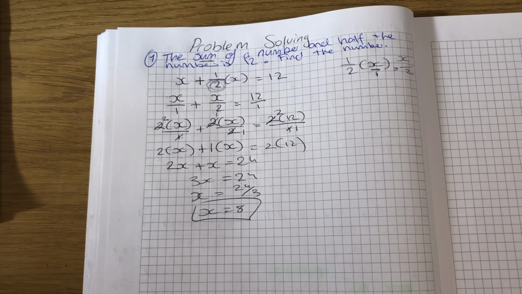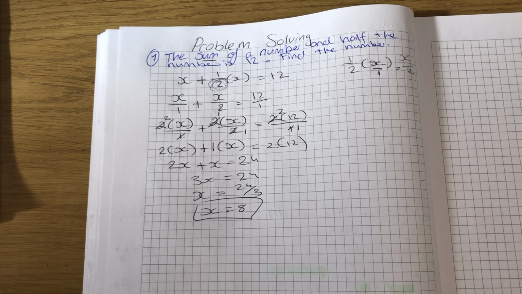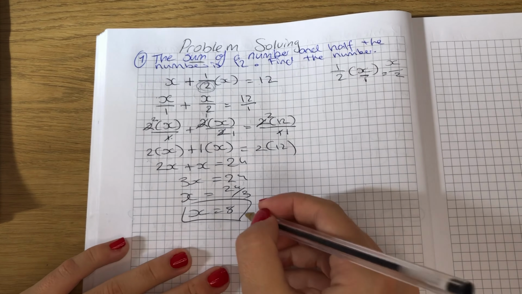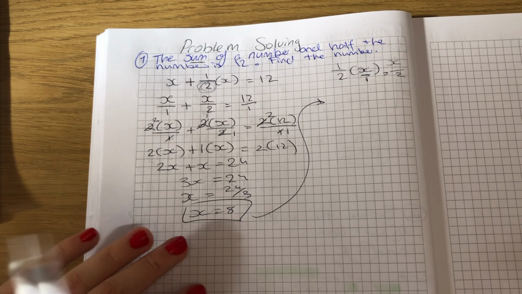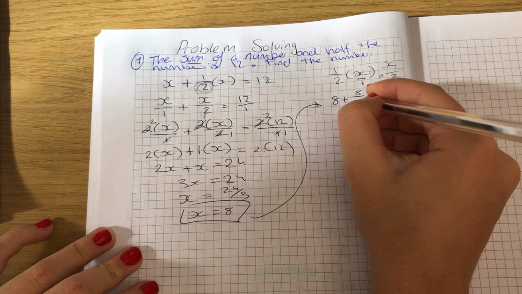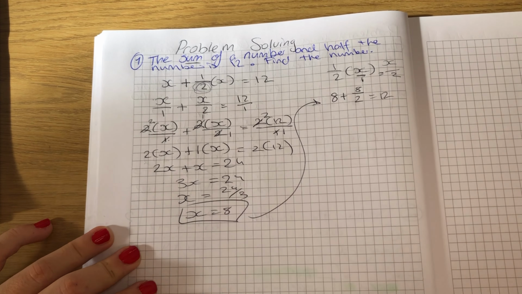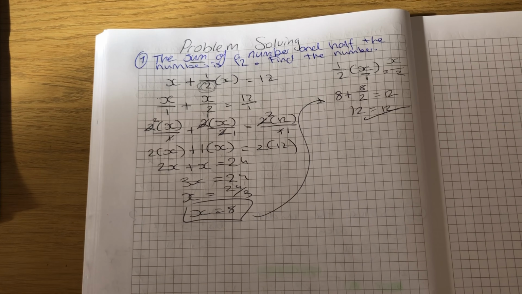Now, if you really want to see, I don't know if I'm getting this right or not, you can verify. How could you verify? Well, you could just slot this into the formula, and it should give you 12. So 8 plus a half, so we know that 8 over 2 is equal to 12. And if you pop that into the calculator, it'll give you 12. So we know that that is right.